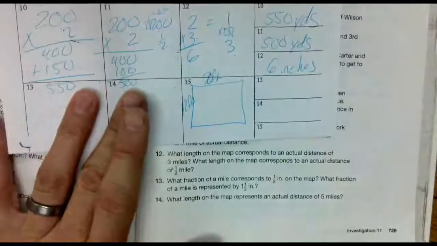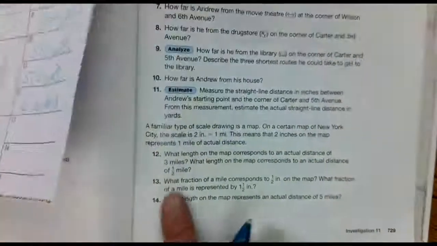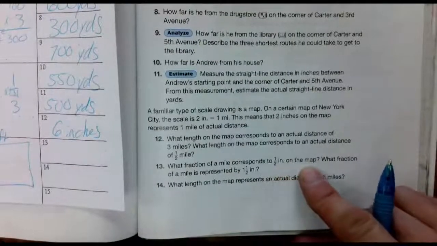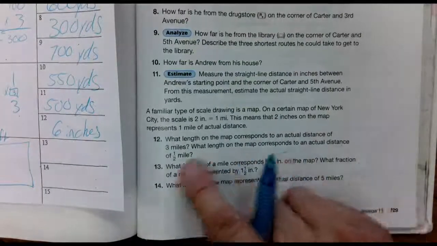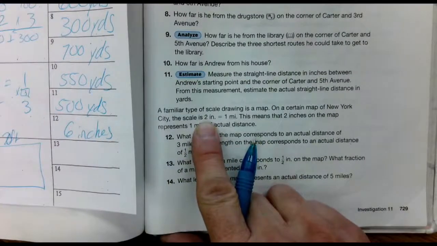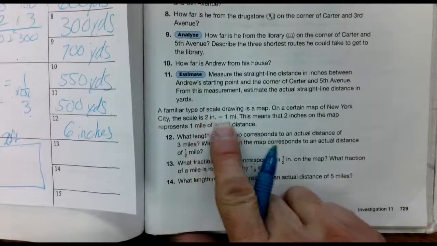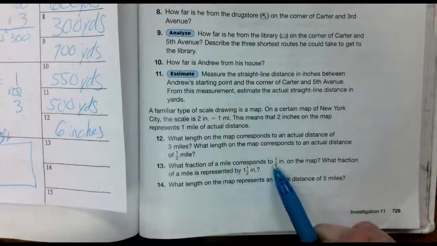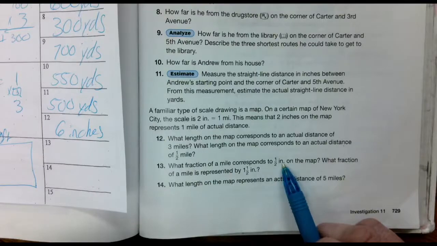6 inches. Now it says, what fraction of a mile corresponds to a half an inch on a map? Fraction of a mile. 2 inches equals 1 mile. What fraction of a mile corresponds to a half of an inch?